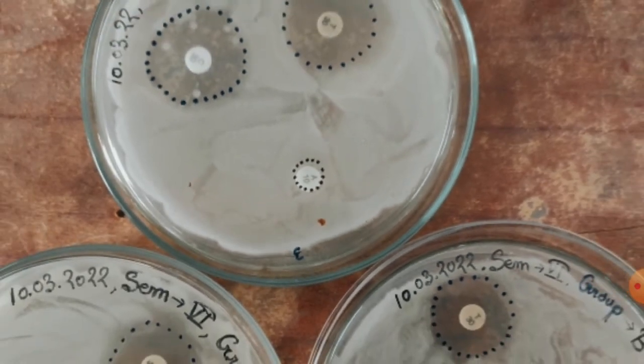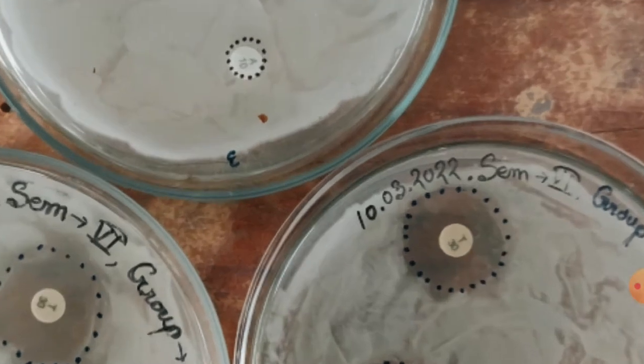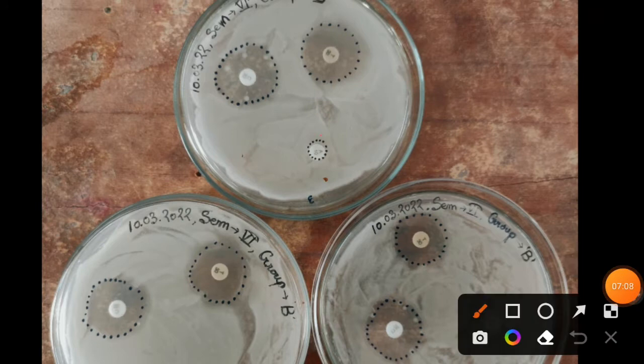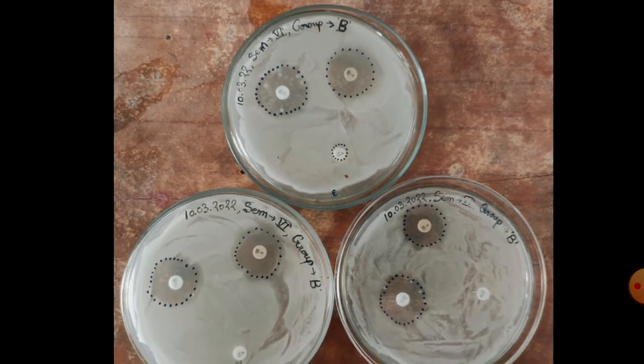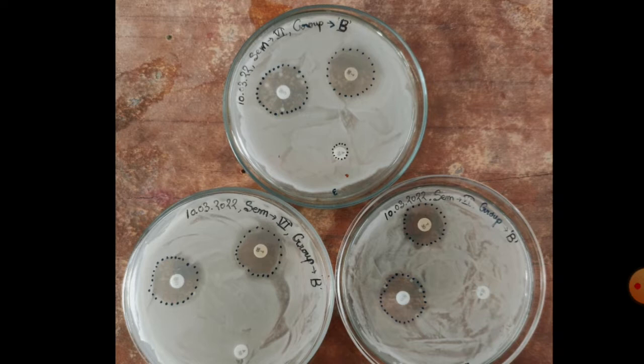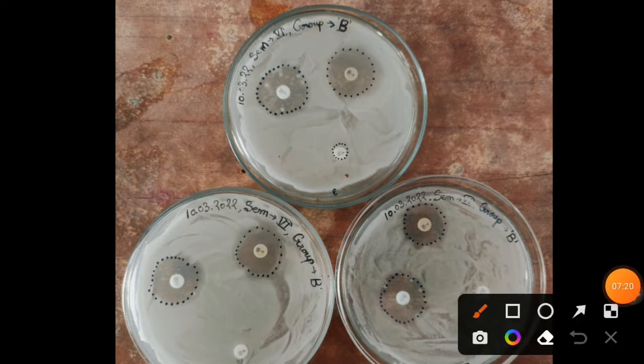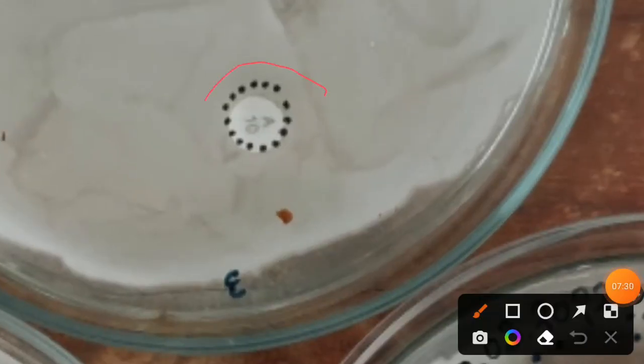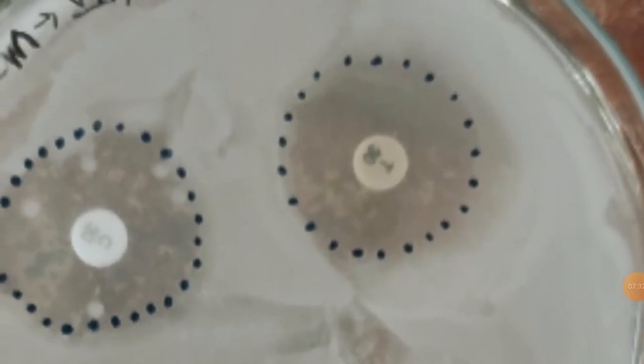So we are using those standard concentration antibiotic-containing discs, and we will simply place them onto the surface of the agar plate. Now we will allow them to incubate. After incubation we will get a bacterial lawn, as we have obtained here, and especially around the disc we will get a zone of inhibition.